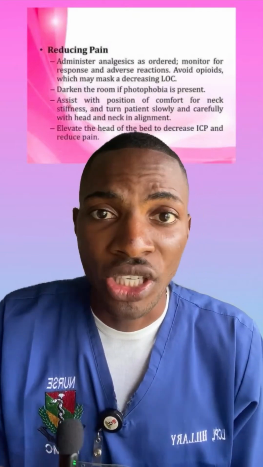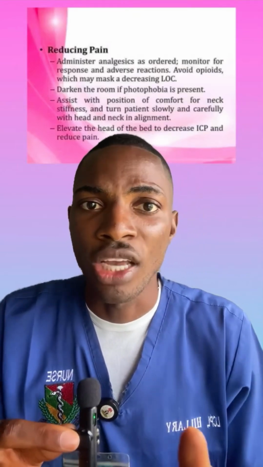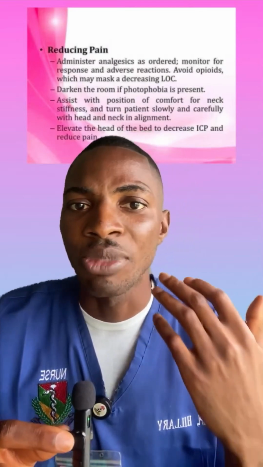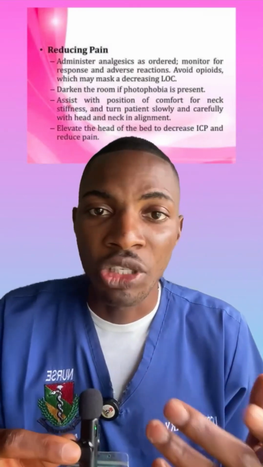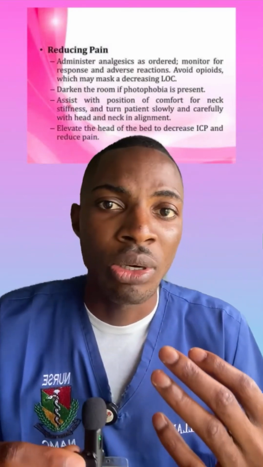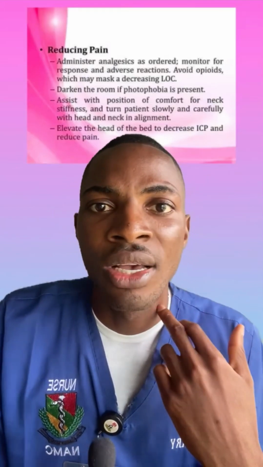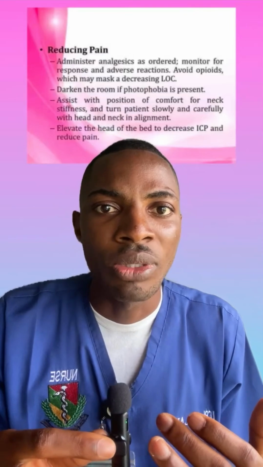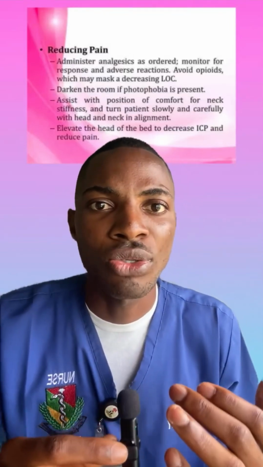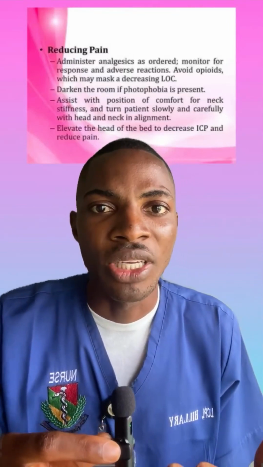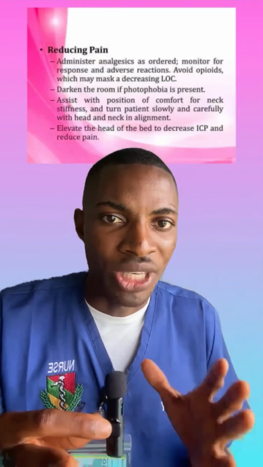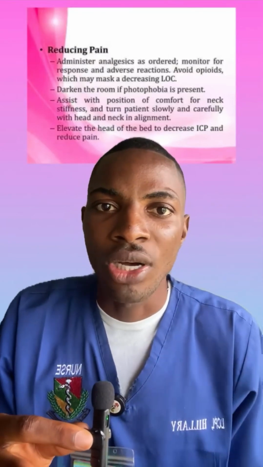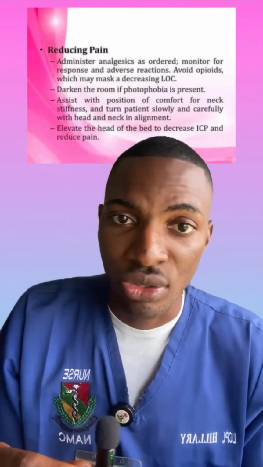You assist the patient with positioning to ensure there is comfort of the neck, because an individual with this kind of condition comes with stiffness of the neck. The patient should turn slowly and carefully with the head and neck in alignment while the turning process is taking place.